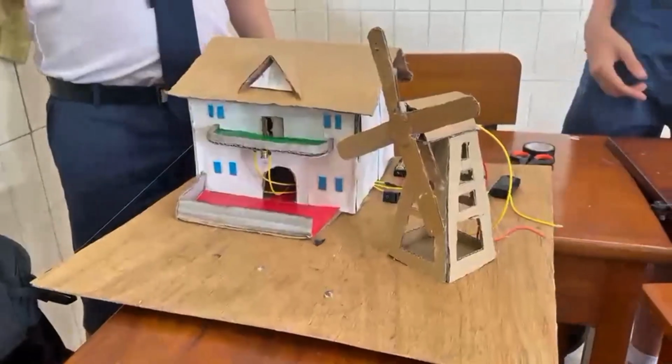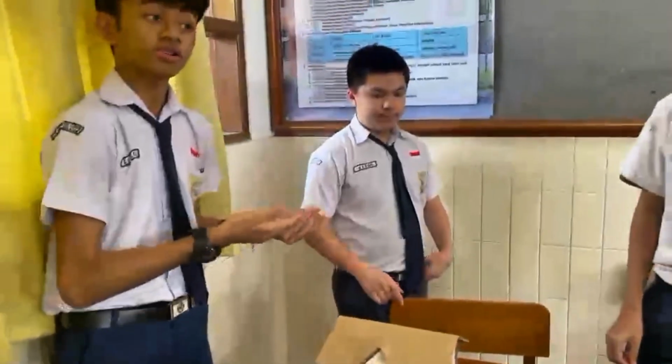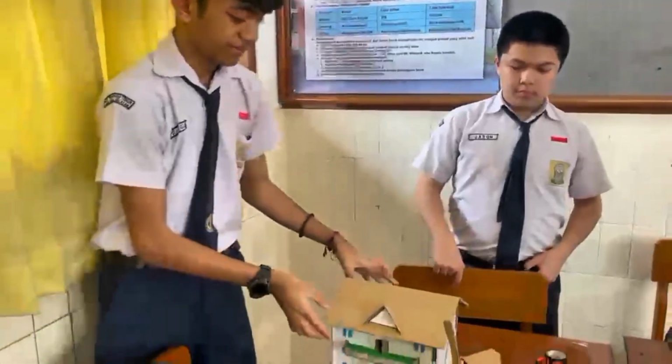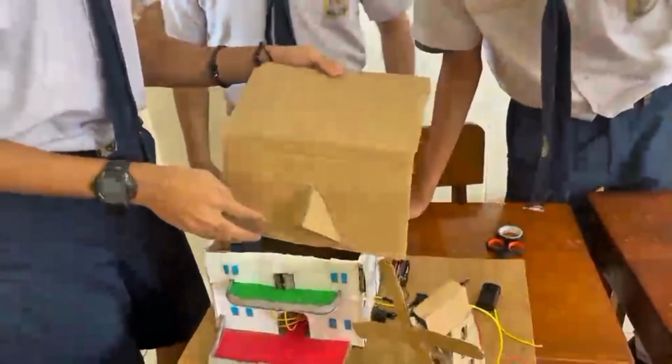Now, the next step would be to connect all the wires to each other, which we've done partially. Except this one, it seems.